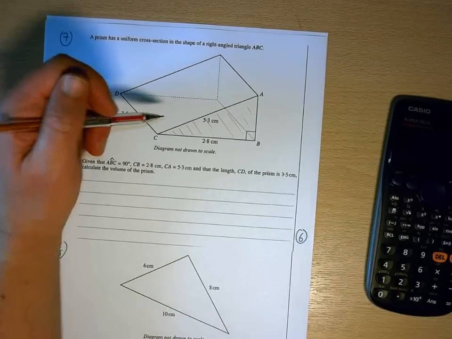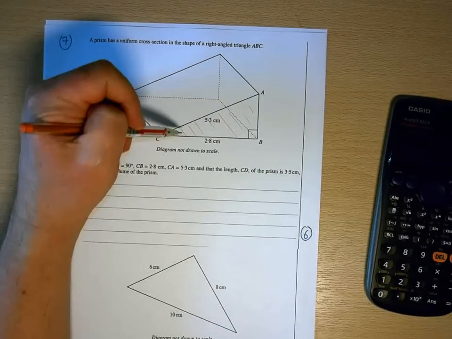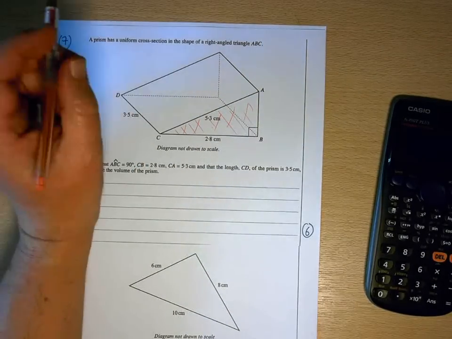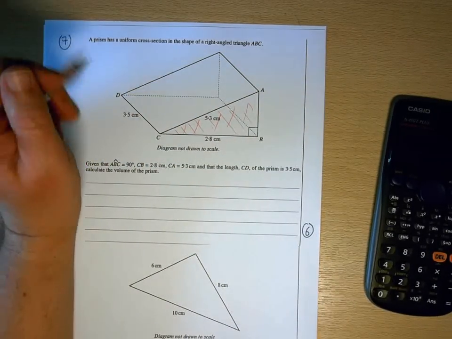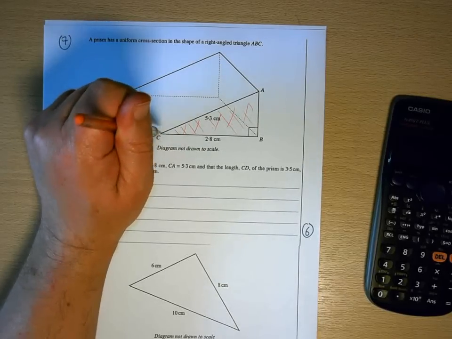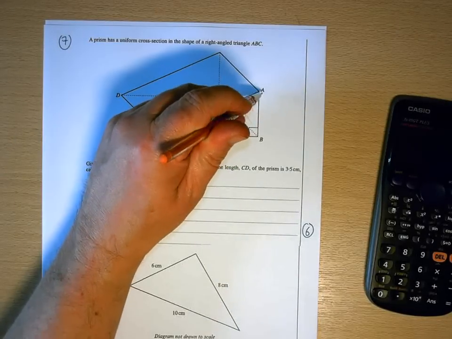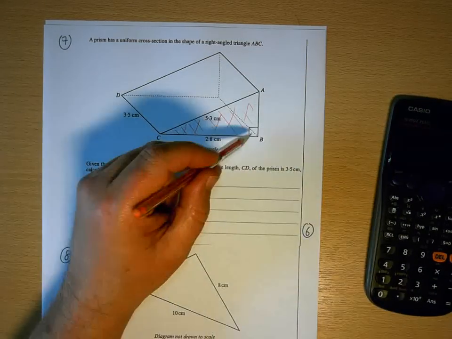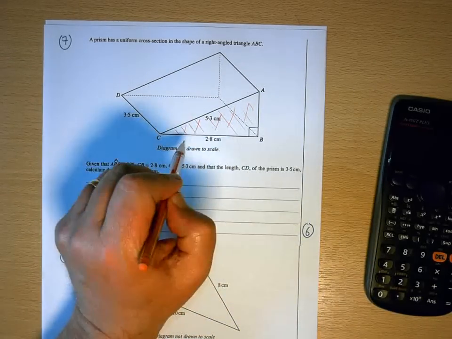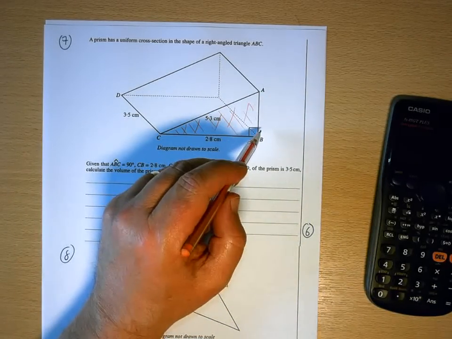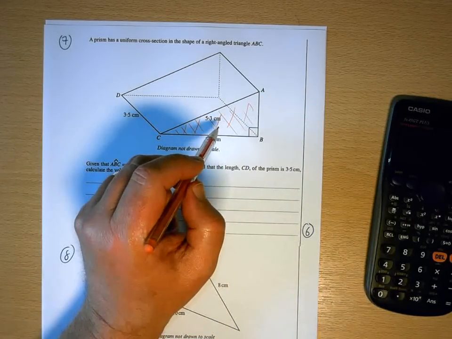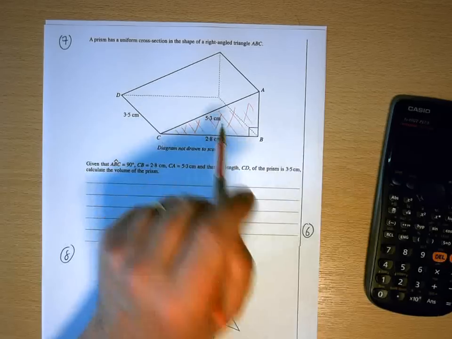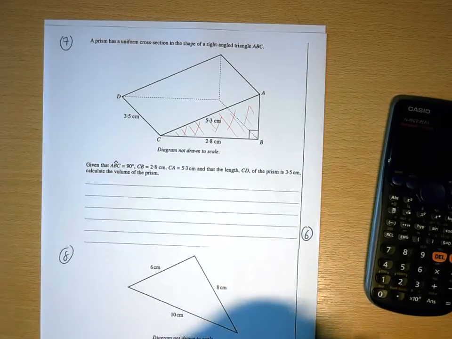In order to work out the volume of this shape, I need to work out the area of that cross section. In order to work out the area of that cross section, it's a triangle, it's going to be half times base times height. I don't know the height. It's a right angle triangle, so I have to use Pythagoras to find that before I can work out the area, before I can work out the volume. Okay, so this is really challenging stuff here. So let's get the Pythagoras bit done first of all.